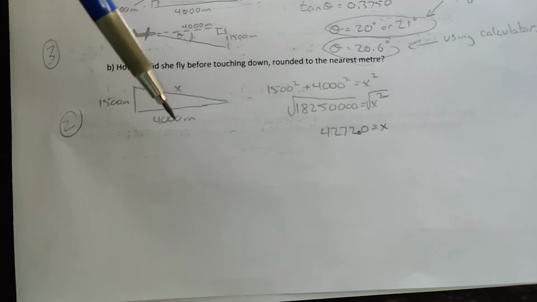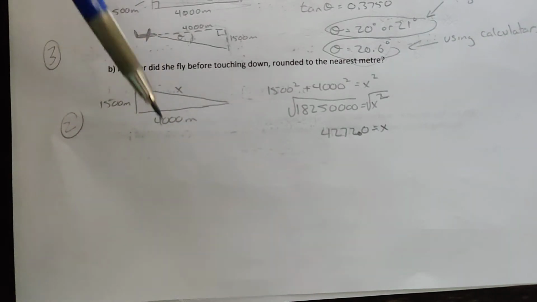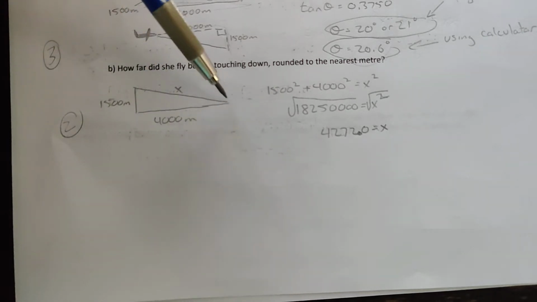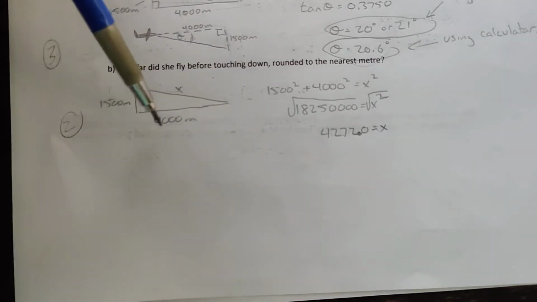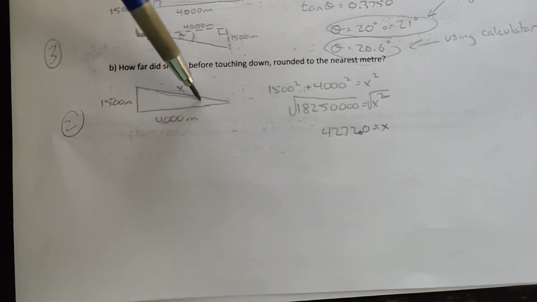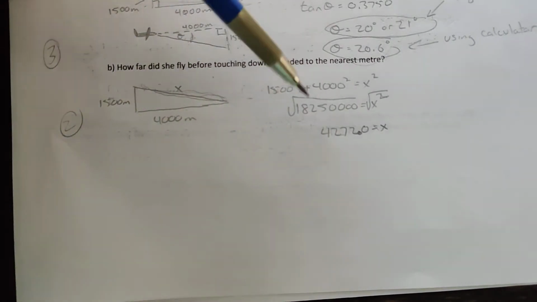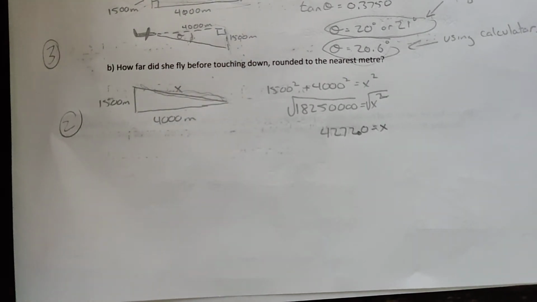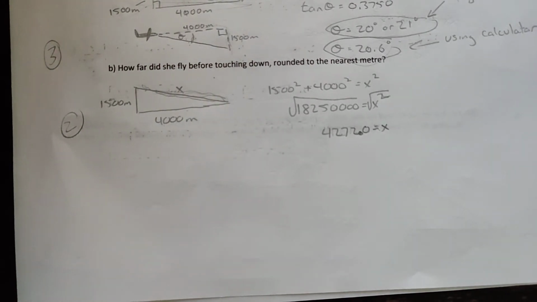Number 5b, 2 marks. All you need to do here is just use Pythagorean's theorem. You have your triangle with one side being the altitude of 1,500, and then the distance to the landing strip being 4,000, and then how far did the plane fly would have been coming down along here. This is where the plane is flying, along the hypotenuse. You just use Pythagorean's theorem to solve that. 4,272.